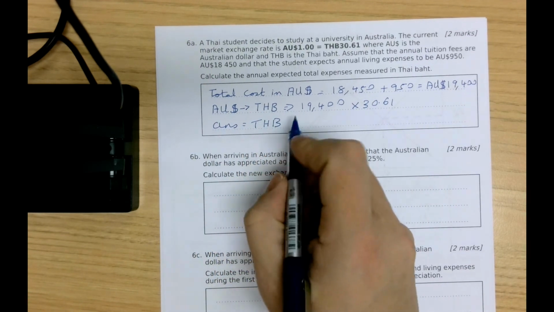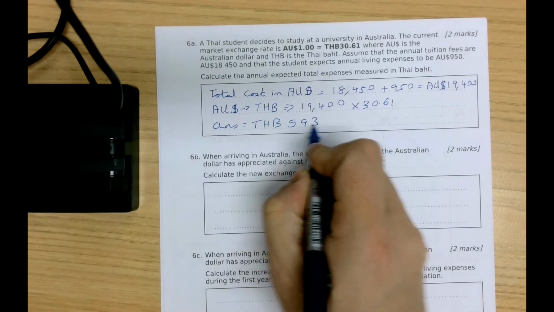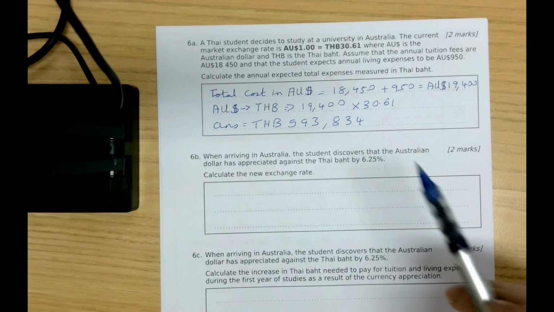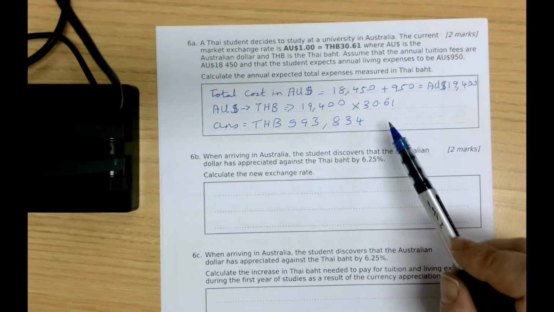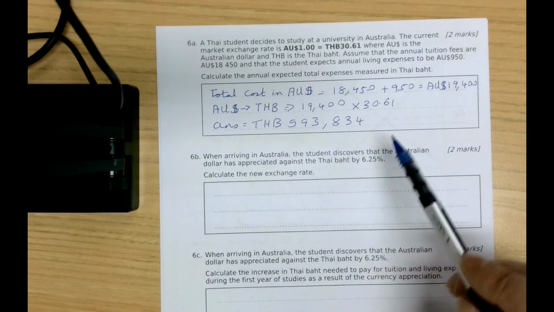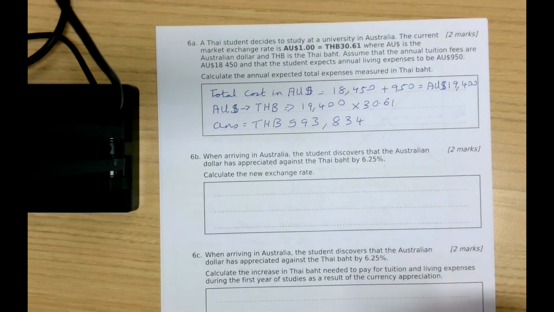Okay, and the reason is because if one Australian dollar buys 30.61 Thai baht, 19,400 of them, you just multiply it by that and you get the amount of Thai baht. Now, when arriving in Australia, the student discovers that the Australian dollar has appreciated against the Thai baht by 6.25%. Calculate the new exchange rate.